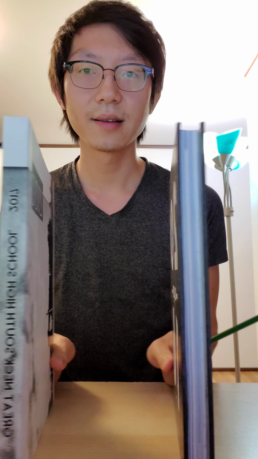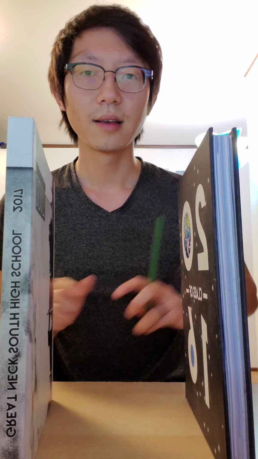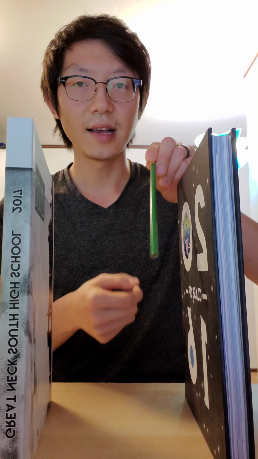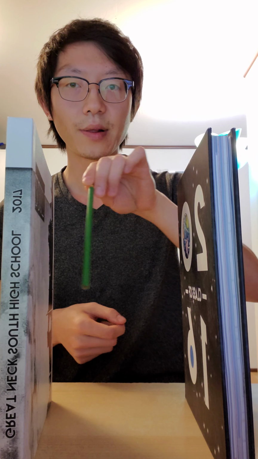All right, H. If two planes are parallel to the same line, then they are parallel to each other. All right, let me stand them up. I got two planes, and here's my line. I hope you agree that this line, the way I'm orienting it, is parallel to both planes.